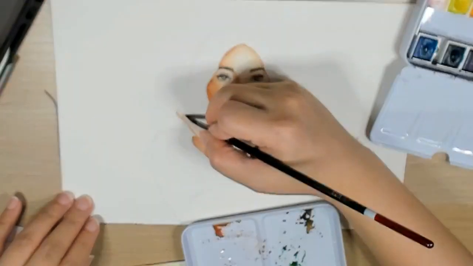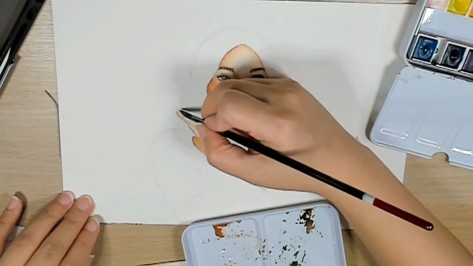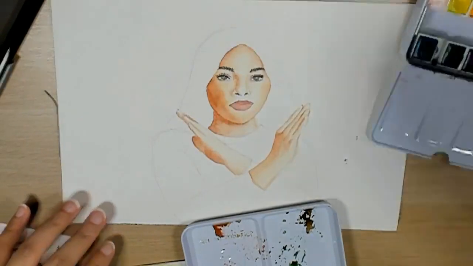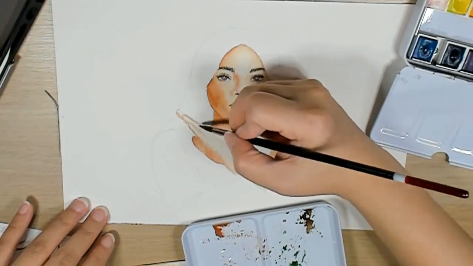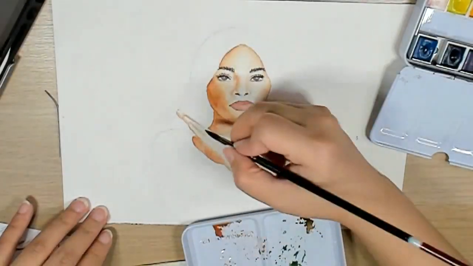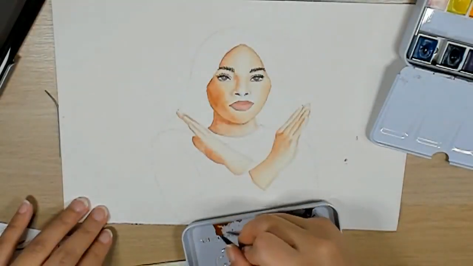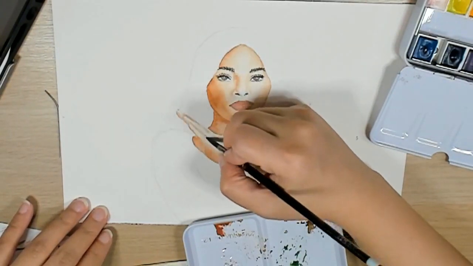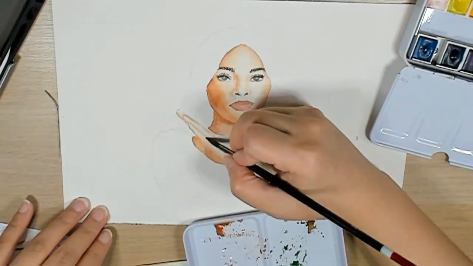And you have to be very, very careful with adding lines, especially when you're painting young subjects, like babies and children. So with hands, just make sure the lengths of the fingers are correct.